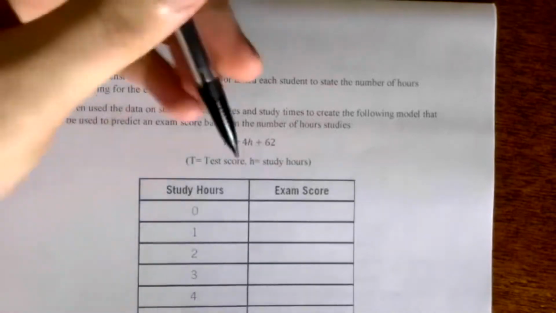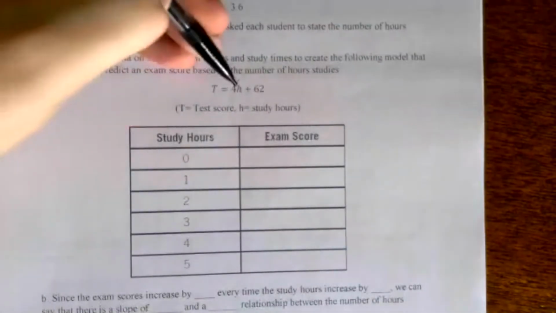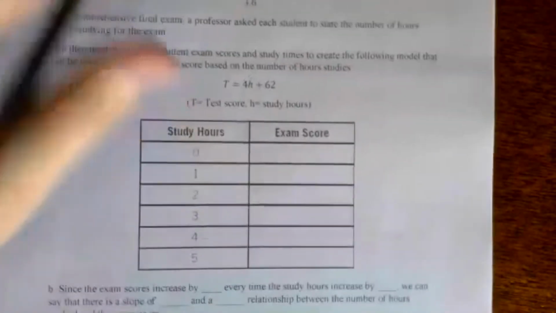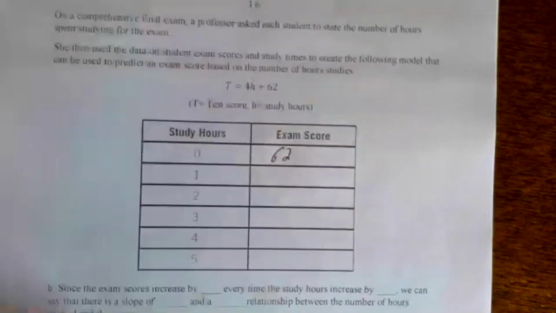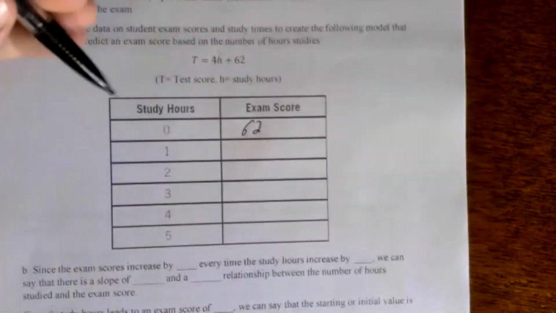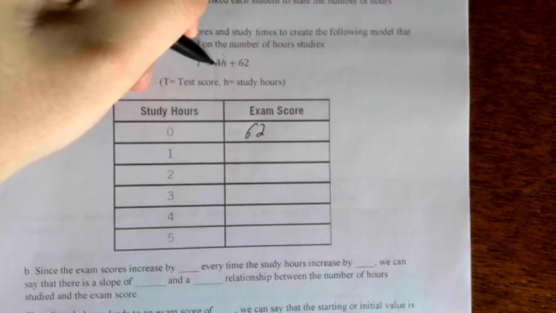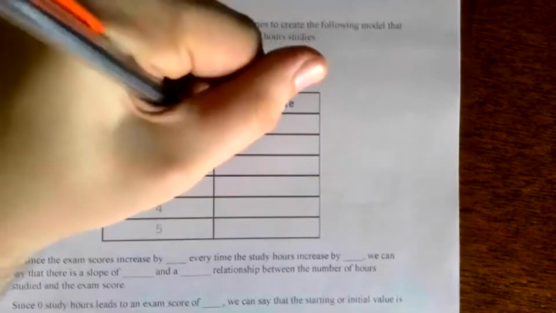Okay. So we're given that their test score is equal to 4 times the number of hours they study plus 62. So if they study for 0 hours, what we can do is plug in 0 for h. So we get 4 times 0 plus 62. So we get the exam score is just 62, right? So their exam score is 62 if they don't study at all. So that's their average. If we study for 1 hour, we plug 1 into h, which is 4 times 1, which is 4. 4 plus 62, we get 66.